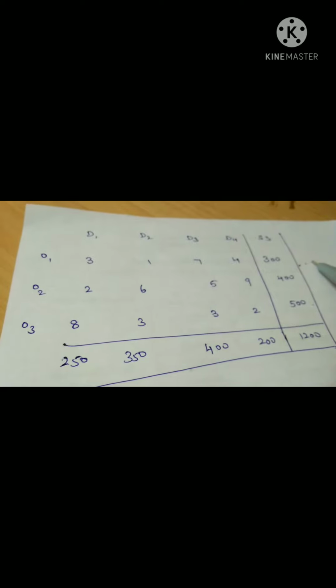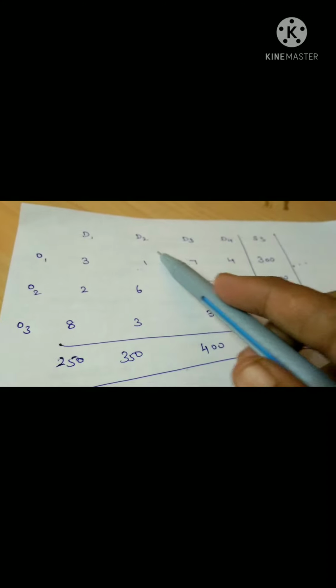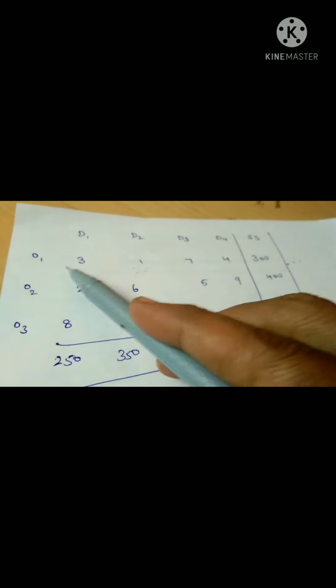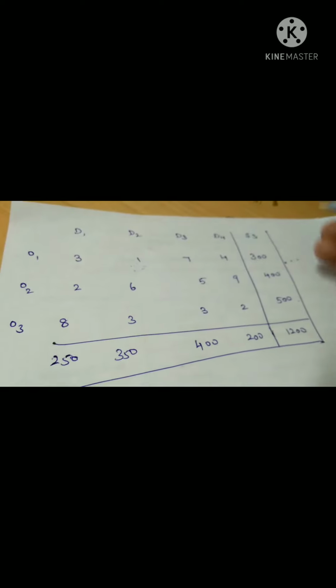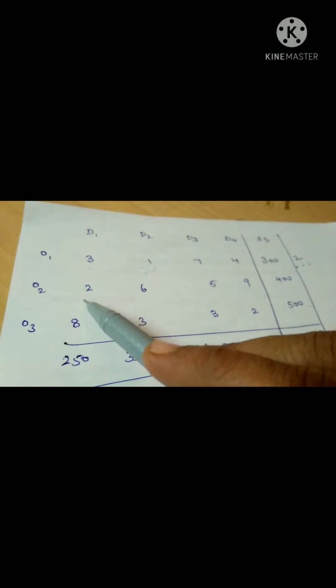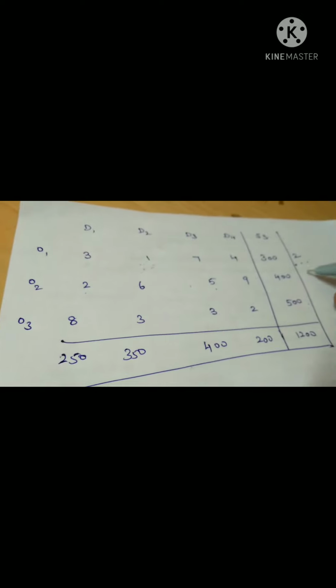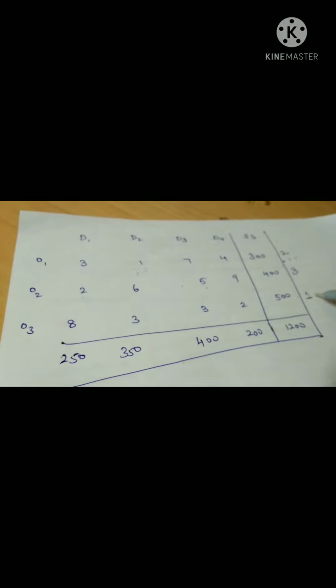How we find the penalty value in VAM is, first we have to find the lowest value in the row. Here the lowest value is 1 and the next value is 3. So just deduct and find the penalty, which is 2. In the next row, the lowest value is 2 and the next lowest is 5. By deducting, I am receiving 3. After this, the lowest value is 2 and the next lowest value is 3, so I am receiving 1.